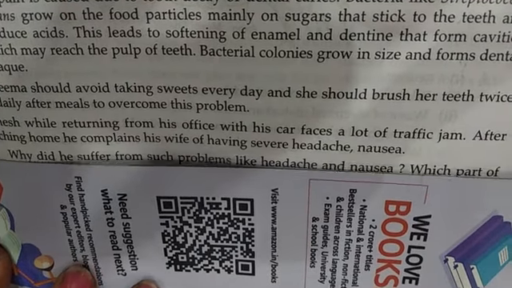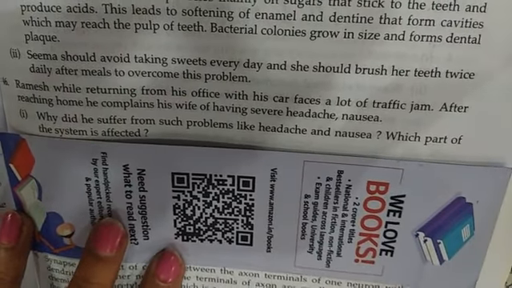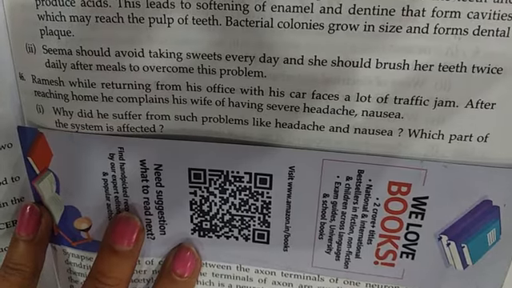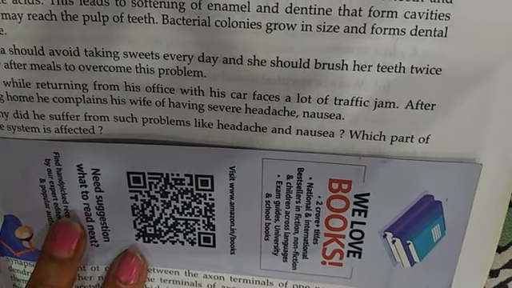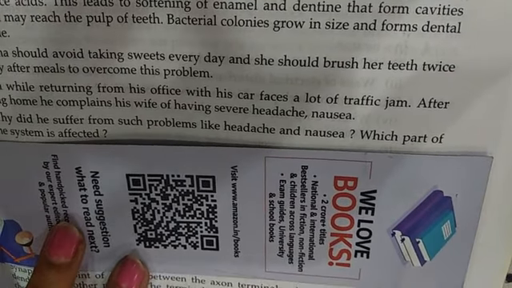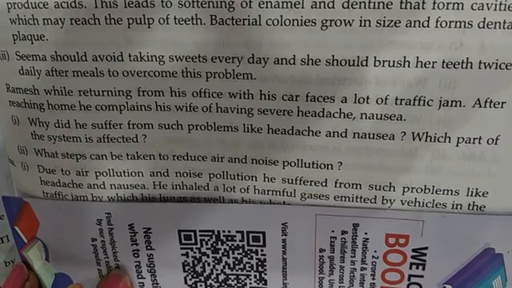And the last question: Ramesh, while returning from his office with his car, faces a lot of traffic jam. After reaching home, he complains to his wife of having severe headache and nausea. Why did he suffer from such problems? And which part of the system is affected?